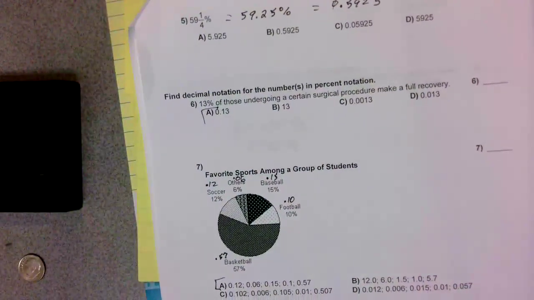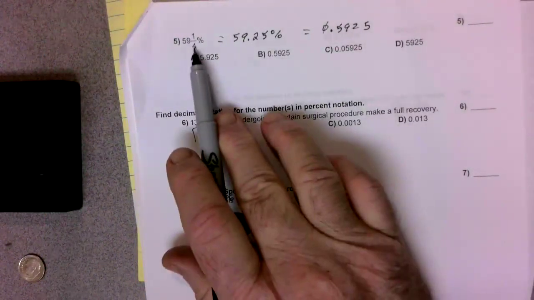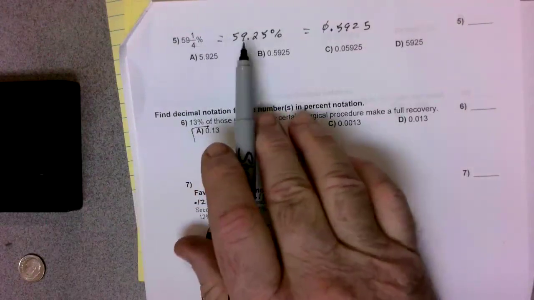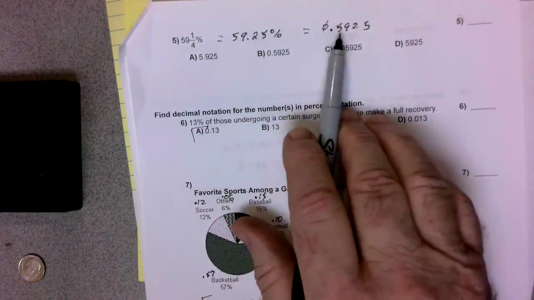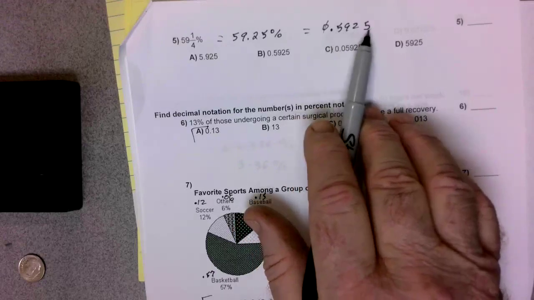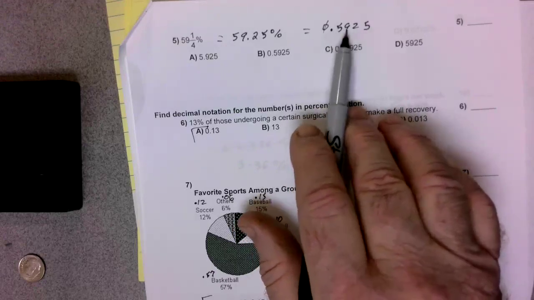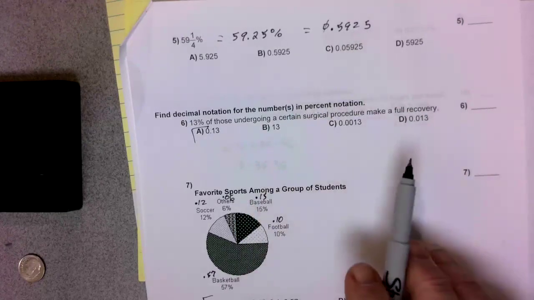And on the next page, we had another one that was given to us as a fraction. So what did we do? We did the same thing. We said, let's turn this into 2500ths by dividing. Now we have this, drop percent, 2 left, and we get the decimal equivalent value. It's 5,925 10,000ths.